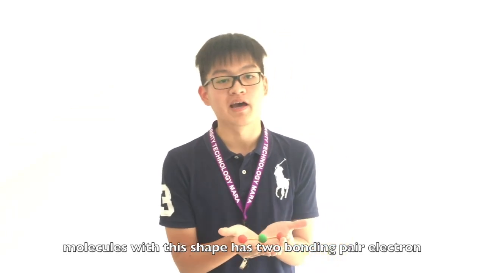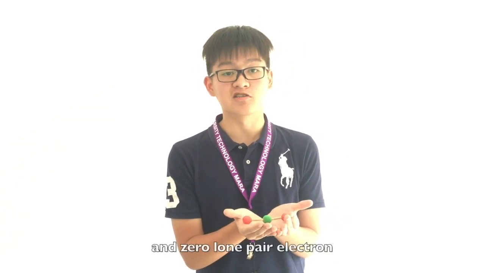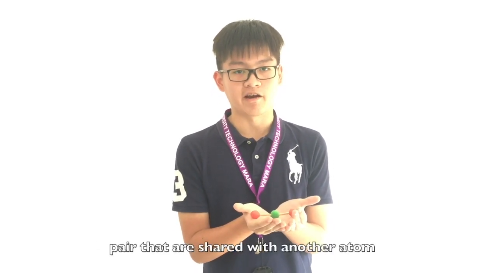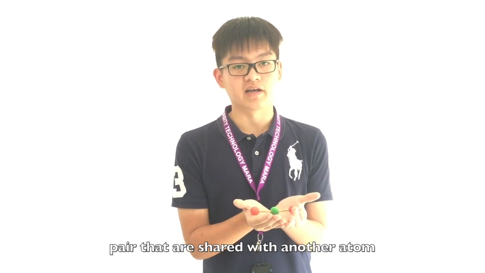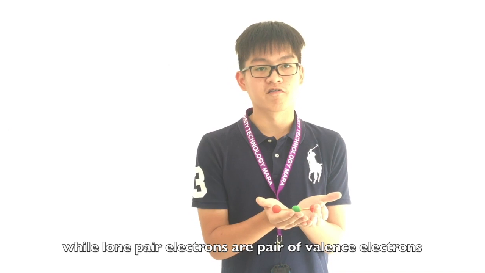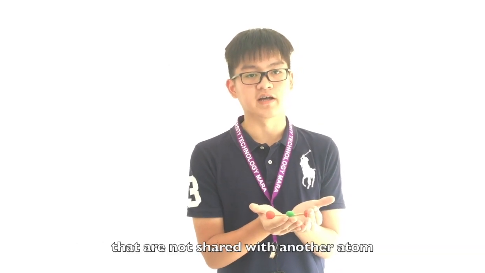Molecules with this shape have 2 bonding pair electrons and 0 lone pair electrons. Bonding pair electrons are valence electron pairs that are shared with another atom, while lone pair electrons are pairs of valence electrons that are not shared with another atom.